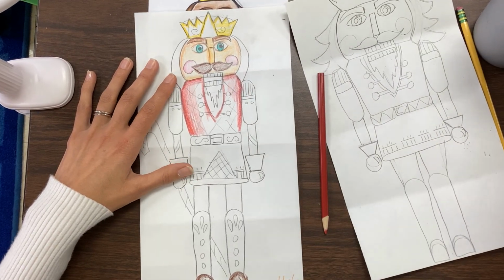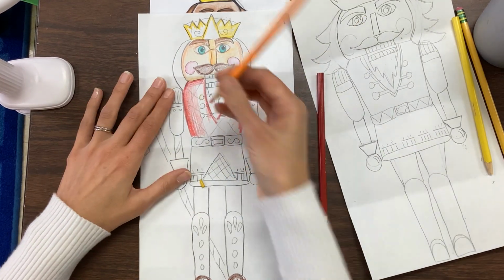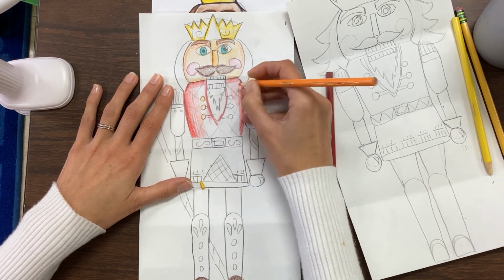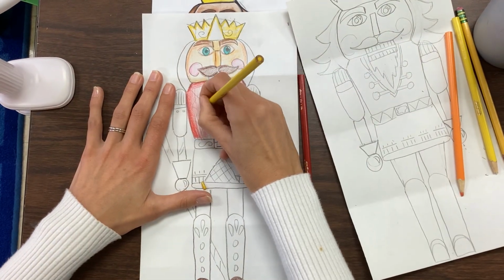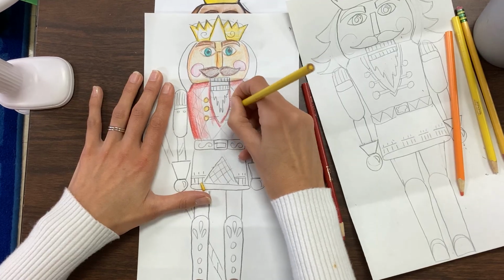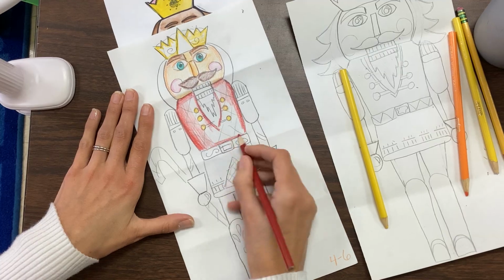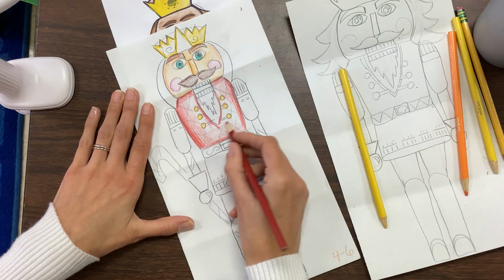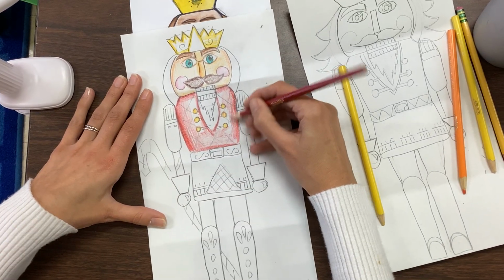Even the little buttons are going to have value. So I'm going to go dark on the outside and then lighter as it goes towards the middle. If you want them to be golden, you can color them with some yellow, like the hat. The orange makes it dark on the outside. Okay, a value: dark to lighter, dark to lighter.